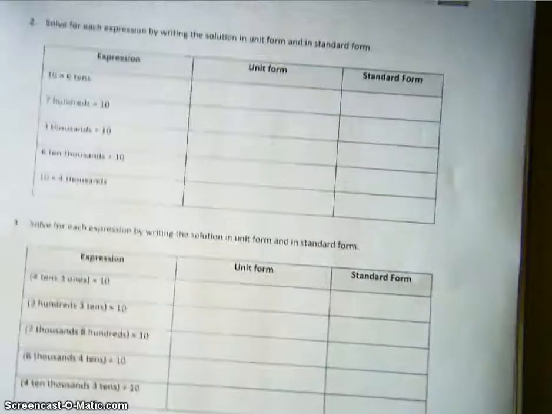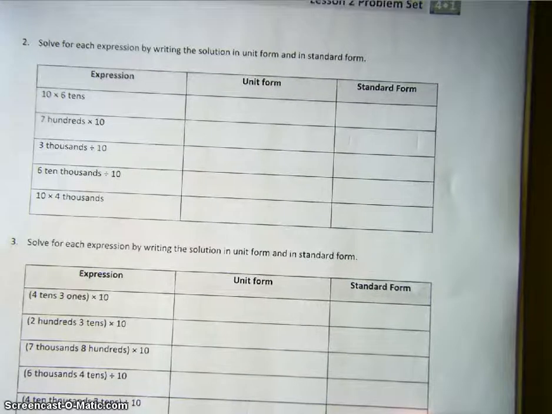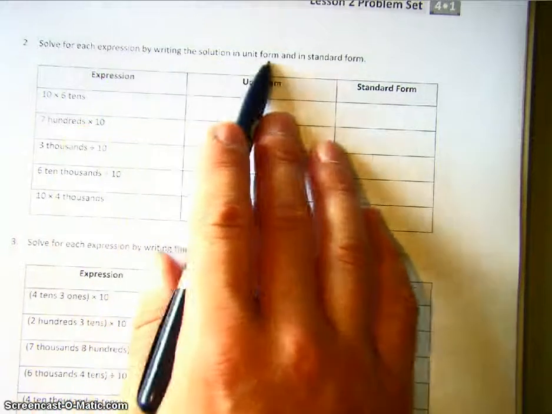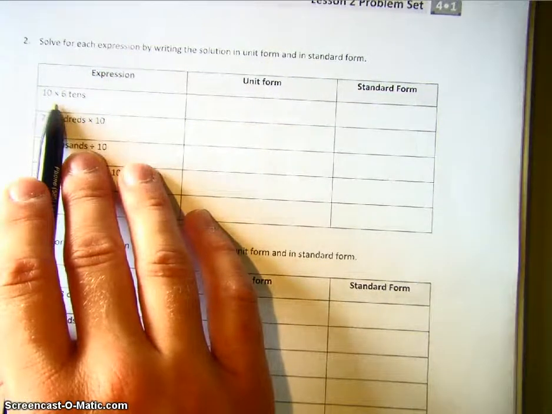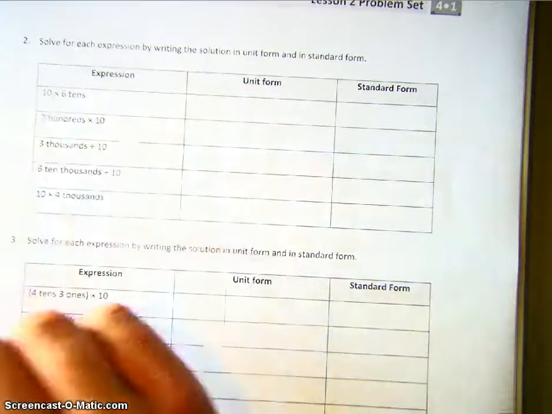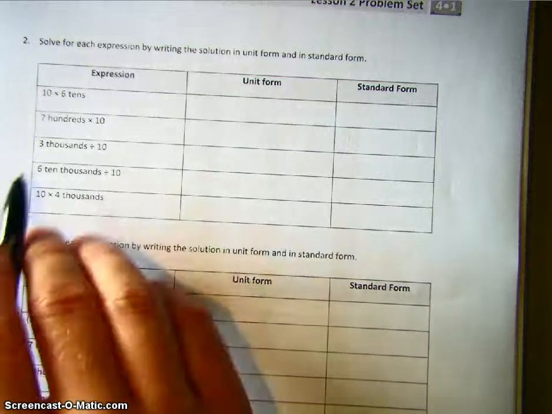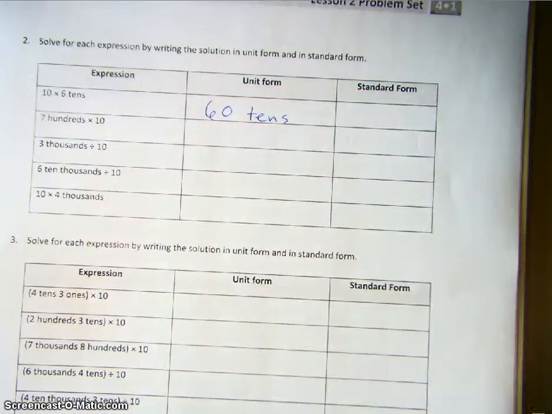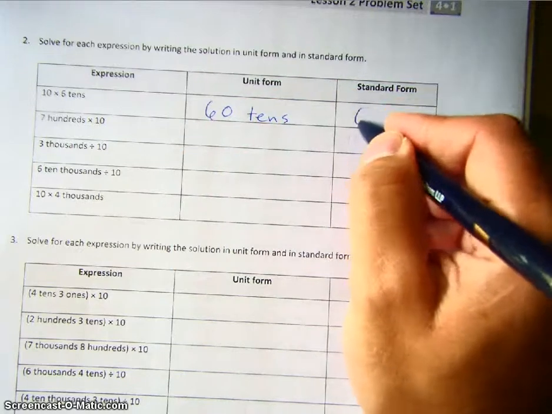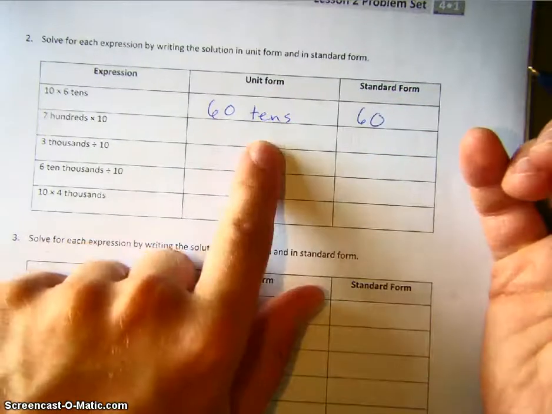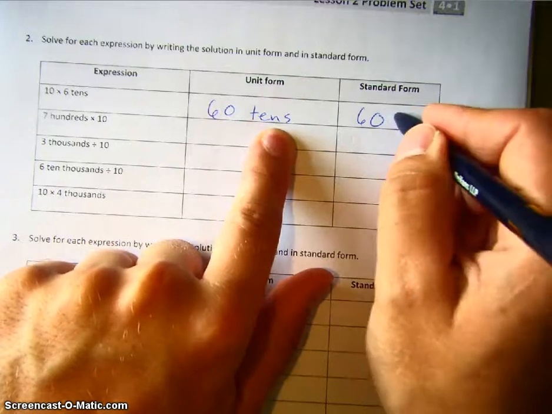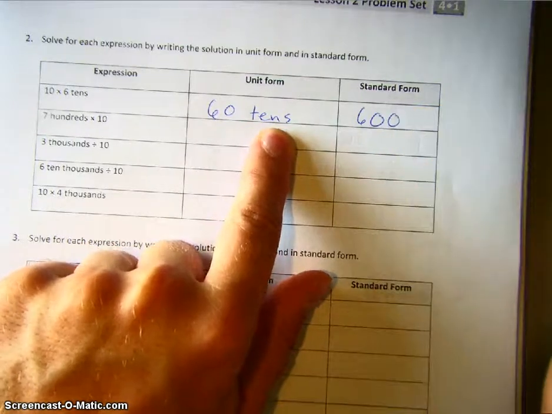All right, so now let's take a look at some tables without the place value chart. So we're going to solve for each expression by writing the solution in unit form and standard form. So the first one is 10 times 6 tens. What's easier for me to do is to look at the numbers first and think, well, 10 times 6 is 60, so it's now 60 tens. Okay, now standard form, think about 60, and a 10 has 1 0 after it. So after I write 60, I'm going to write one more 0.